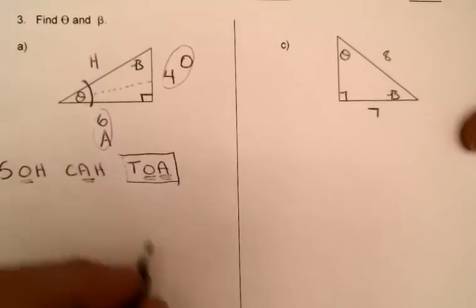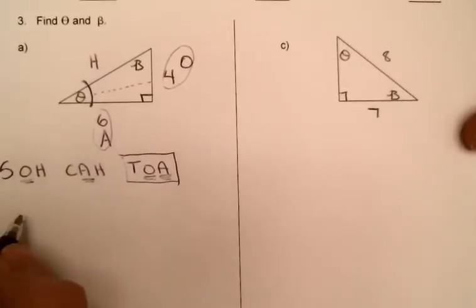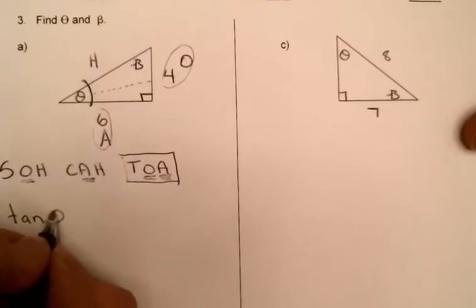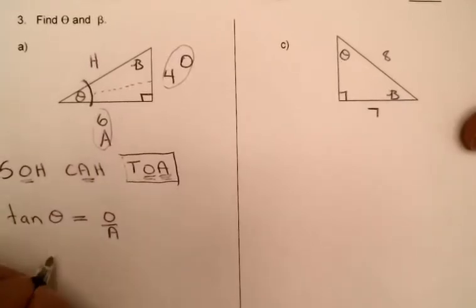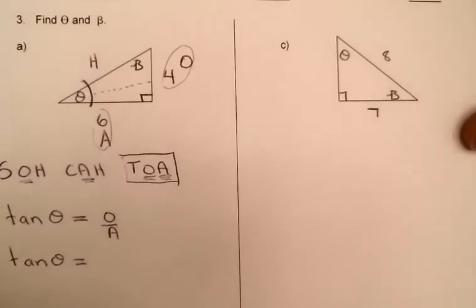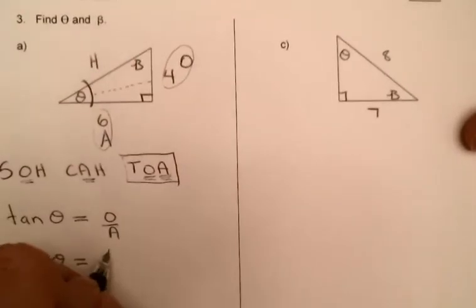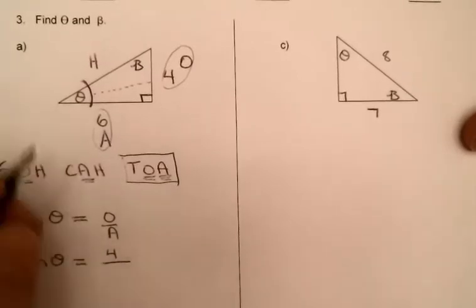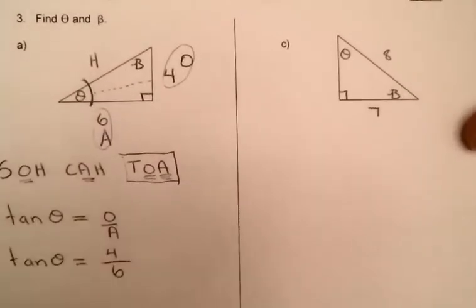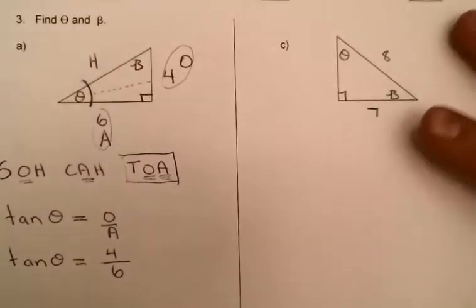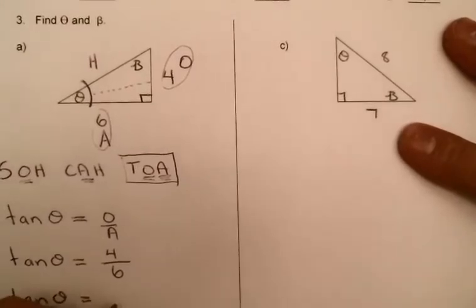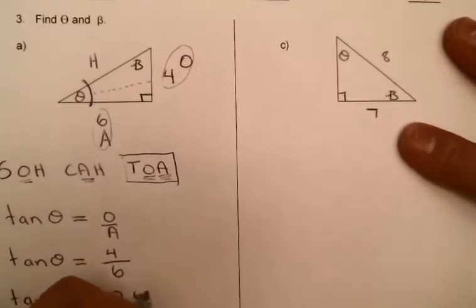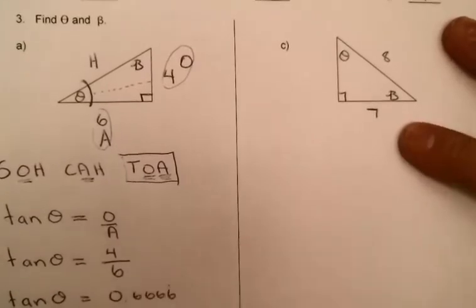So in this case, since we have tan chosen, let's write it out. The tan of theta is op over adjacent. Let's go this way this time. Tan of theta. And let's put our numbers in. Op's 4. I say op to mean opposite. And adjacent is 6. So tan of theta is 4 over 6. Let's keep going. Tan theta, well, that would be what? 0.666, and it would just repeat.